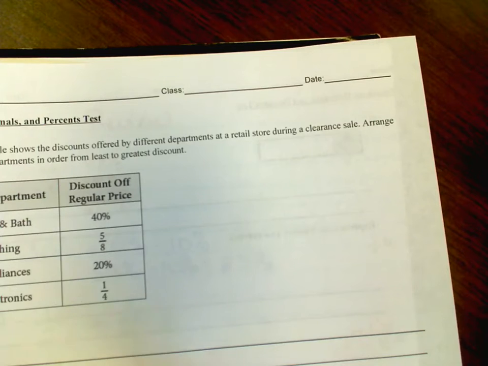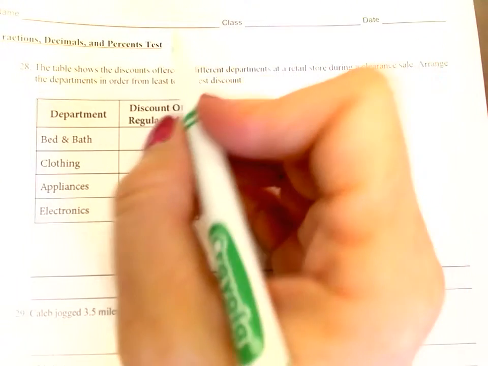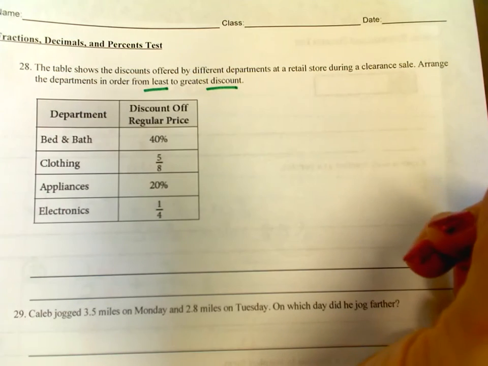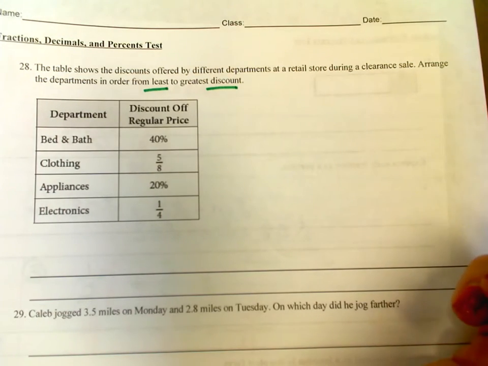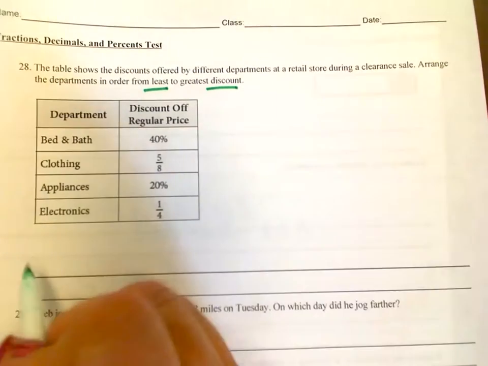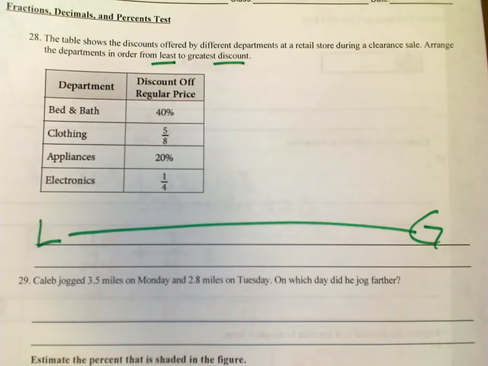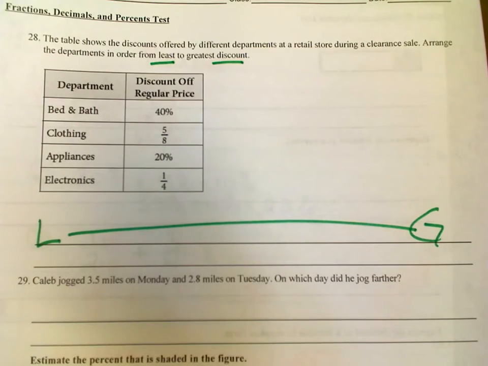Okay, number 28. Whoops. The table shows the discounts offered by different departments at a retail store during a clearance sale. Arrange the departments in order from least to greatest. Least to greatest. So again, I want to put least to greatest to help me remember which one they want in what order.